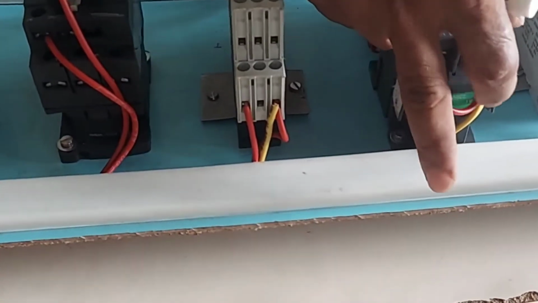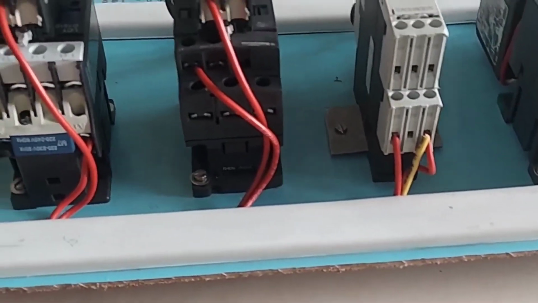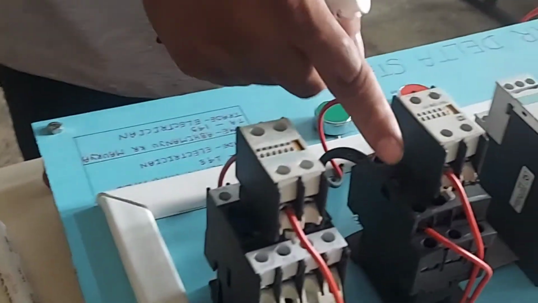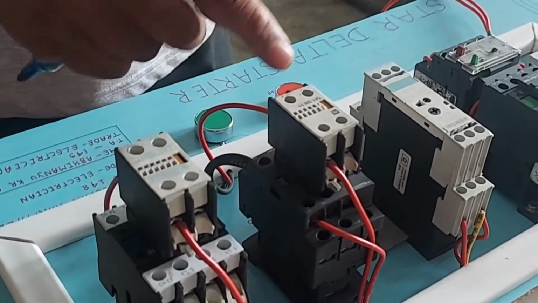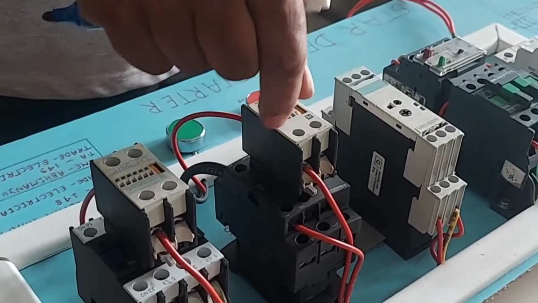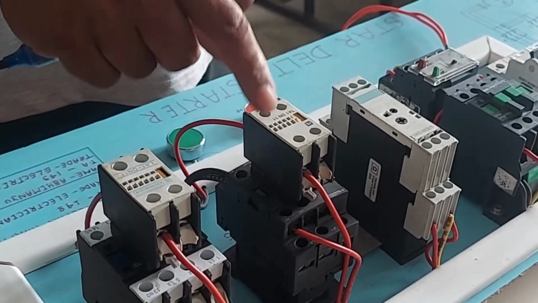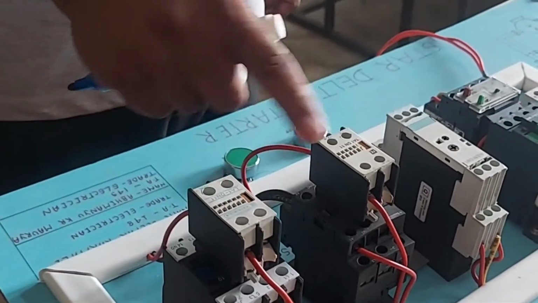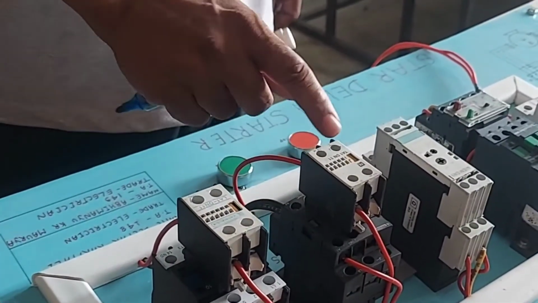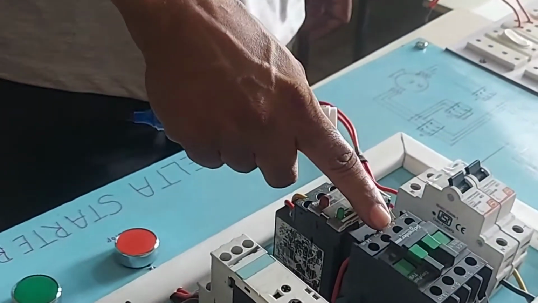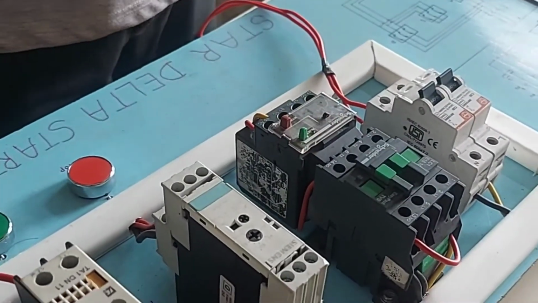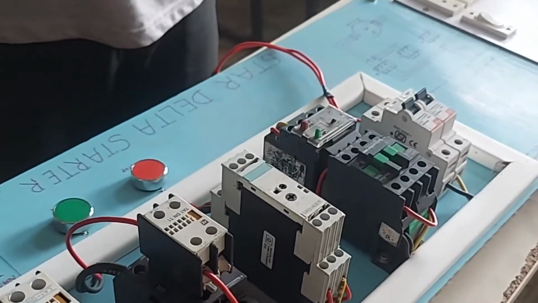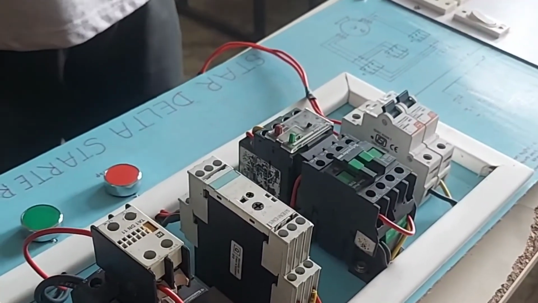Here is the auxiliary contact, but these contactor units don't have their own auxiliary contact, so I have to fix a separate auxiliary unit to get auxiliary contacts. These are the auxiliary units. Now each contactor unit may have a number of NO contacts which remain normally open, and when the contactor unit energizes, it closes.